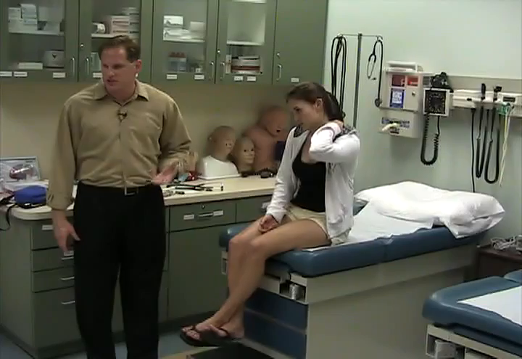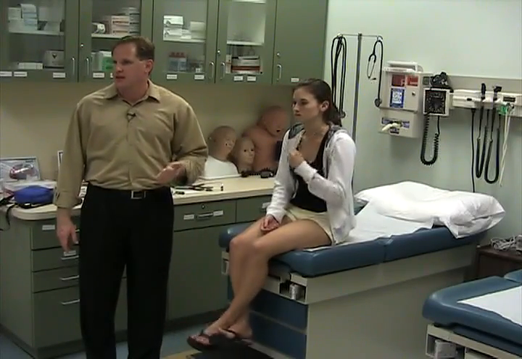So first thing is inspection of muscles and then strength testing. Now, yesterday we learned a more involved strength testing. Today we're going to do a more concise strength testing. This is the one you're going to have to do for your final exam.